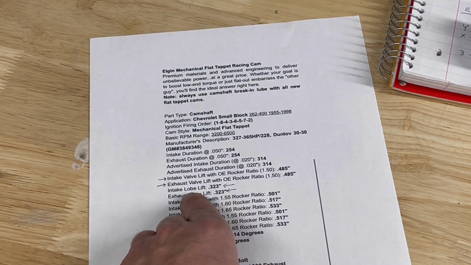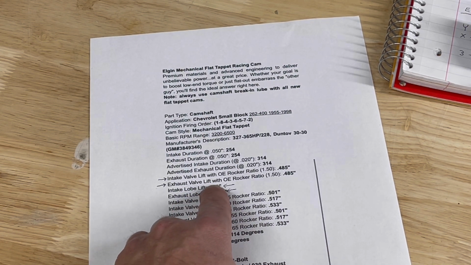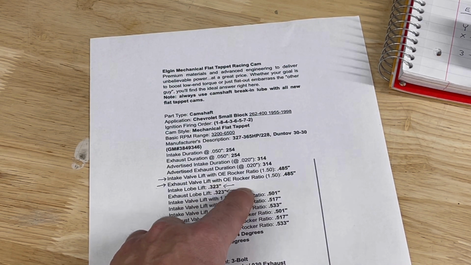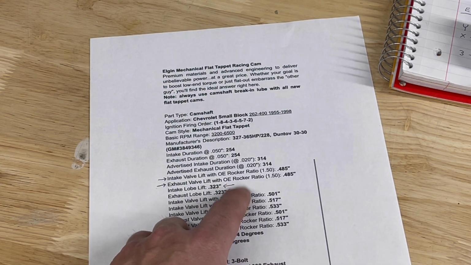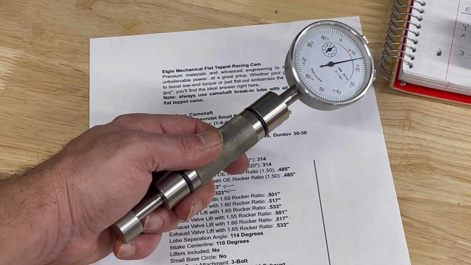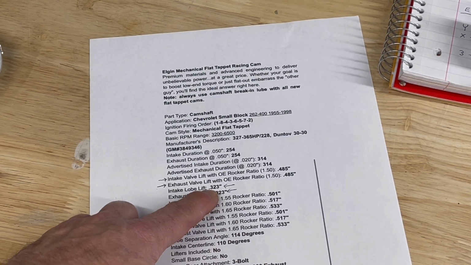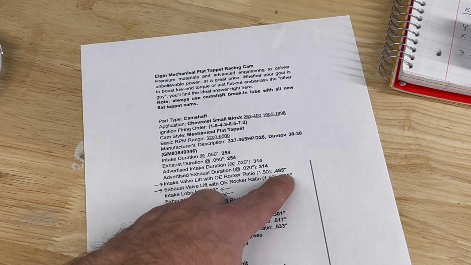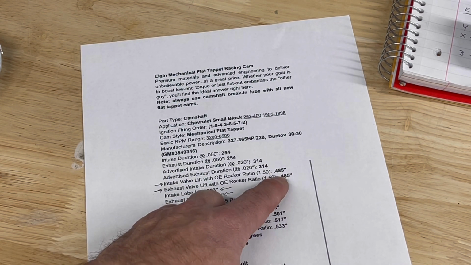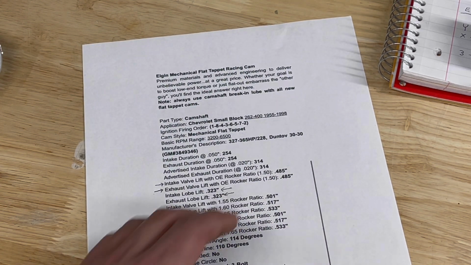Here's the important number right here. Intake lobe lift, exhaust lobe lift. That's actually the lift of the camshaft itself, okay? That is not the height of the lobe per se because you have to take into account the base circle, but if you were to actually measure the lobe lift using a tool like this, you should get 0.323. You would not get 0.485. That right there is gross lift based upon a ratio of 1.50 using those rocker ratios.